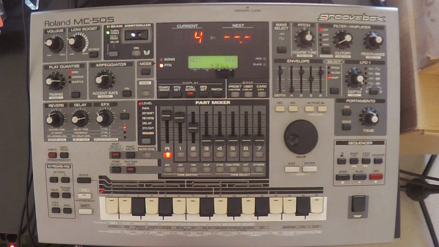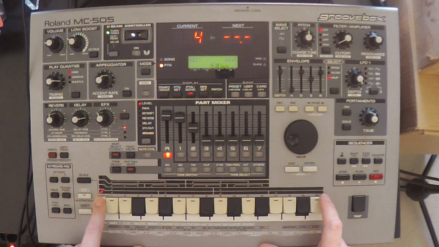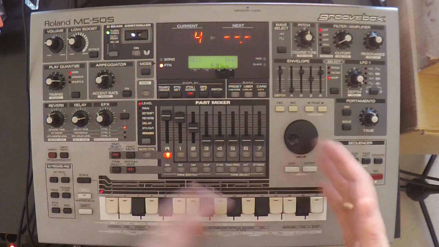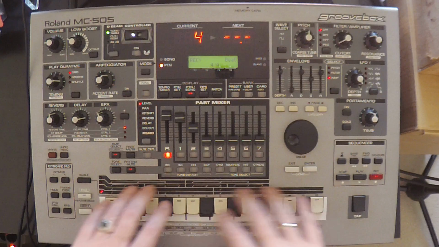And you can start out a beat on a regular 4/4 scale and then switch to another scale at any point in the pattern and record triplets on top of what you've already made.